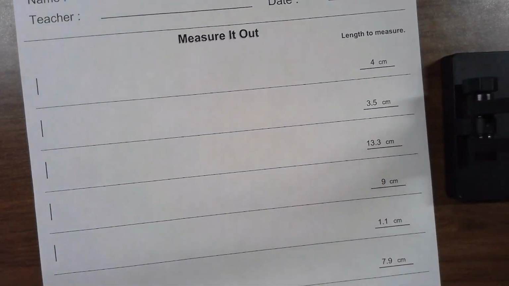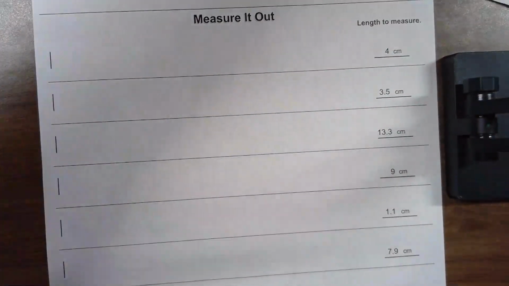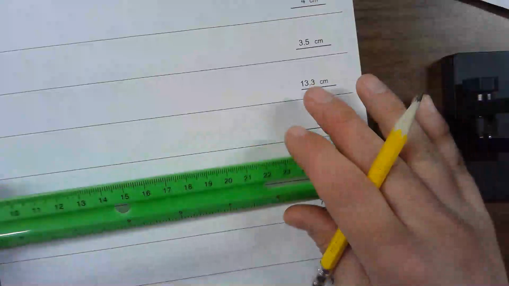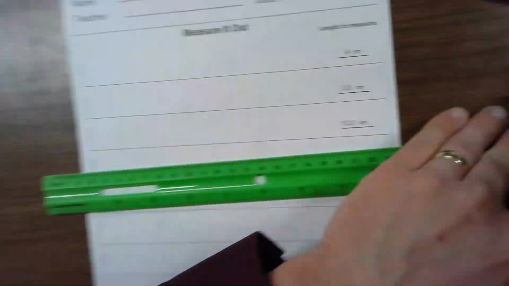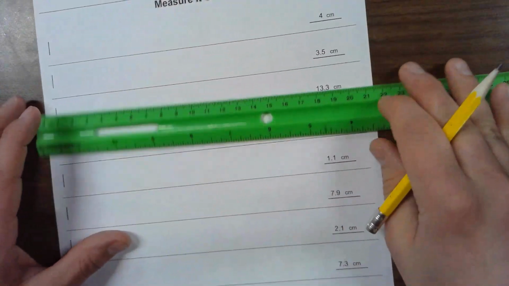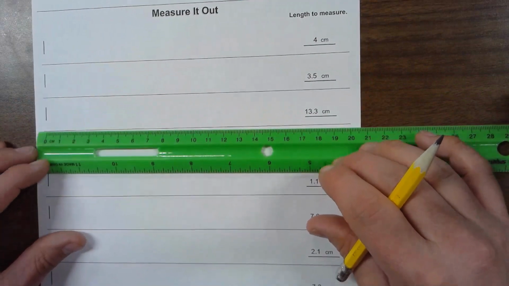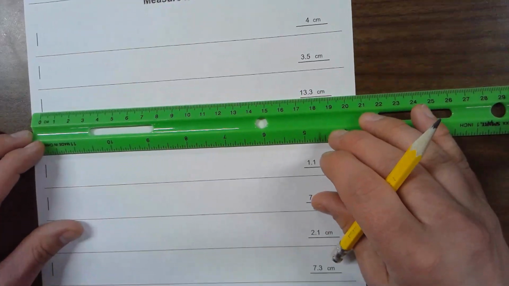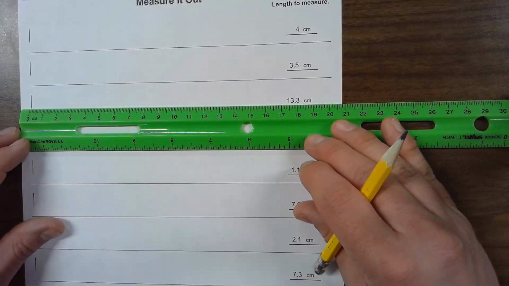So instead of reading, you're going to measure out the problems. If you don't have a ruler at home, it's fine. You can wait till you get to school. If you do have a ruler at home and you want to take the time to do this, you can go ahead and give yourself a head start here. So I'm not going to do every single one, but I'm going to point out some that might be good to do together. So let's do this 13.3.